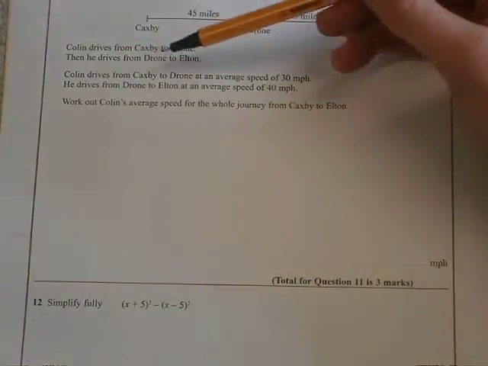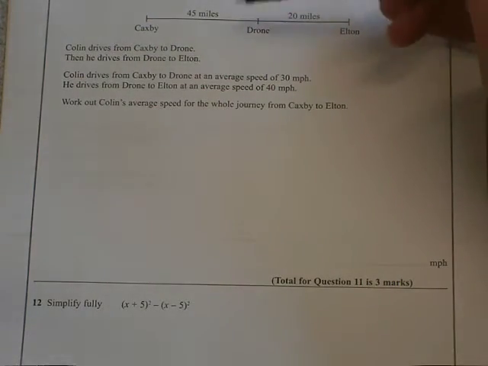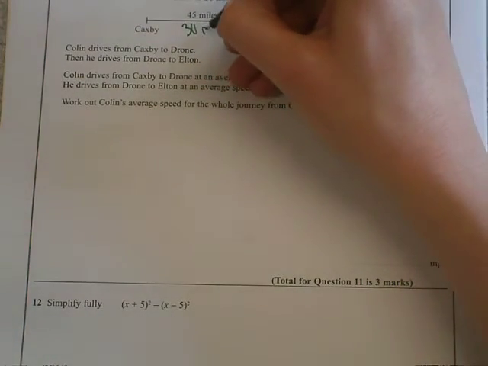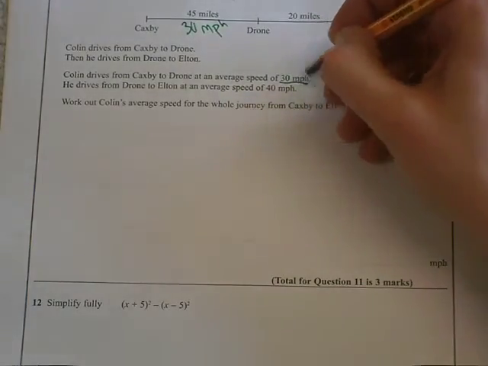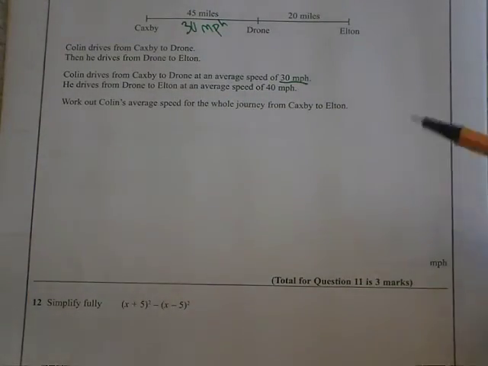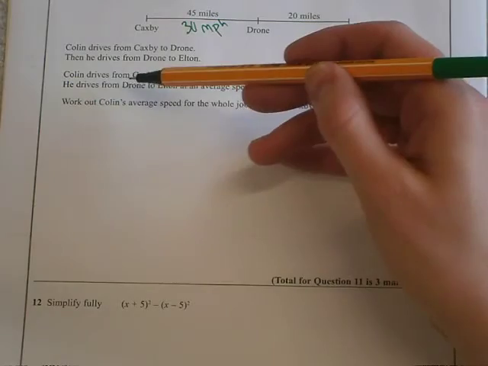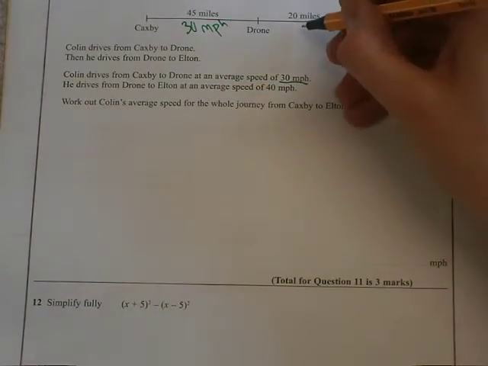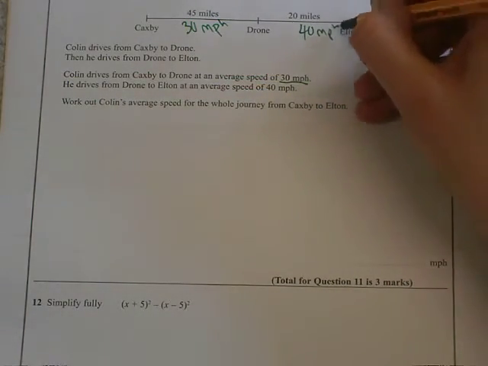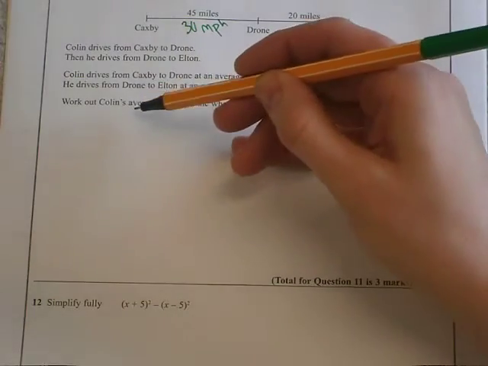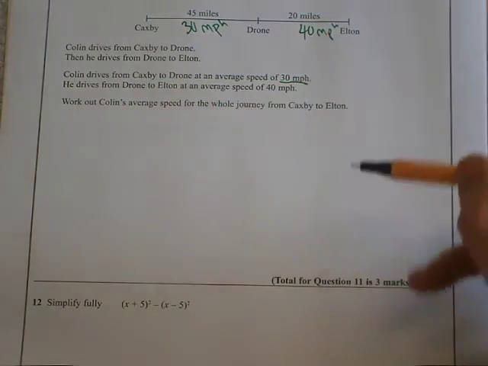He drives from Caxby to Drone at an average speed of 30 miles per hour. Now that's key information, so I'm going to write it up here so that I have a diagram of what's happened. He then drives from Drone to Elton at an average speed of 40 miles per hour. Work out his average speed for the whole journey.